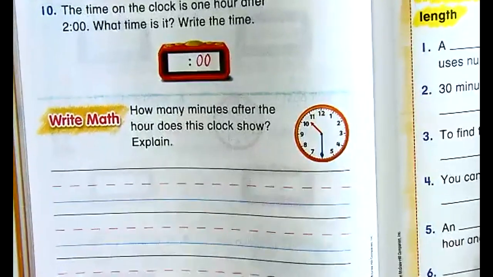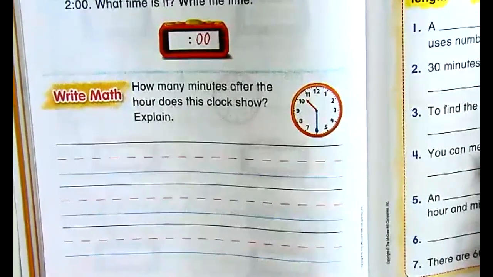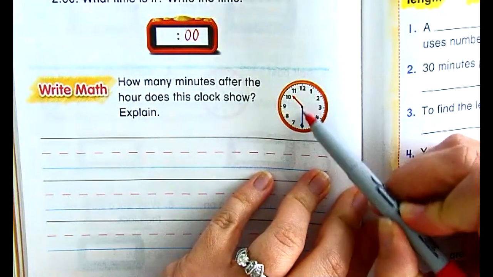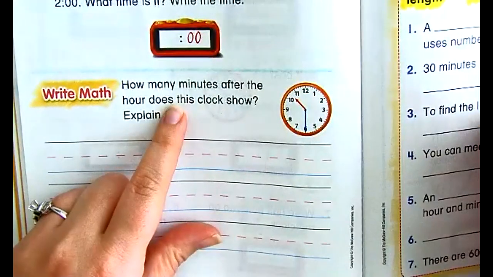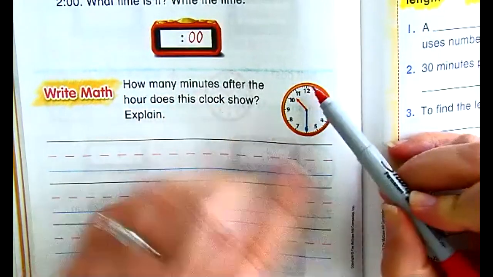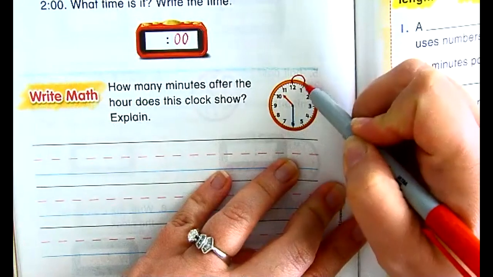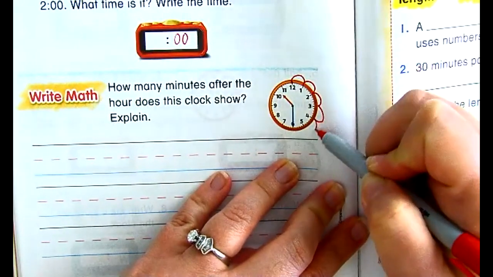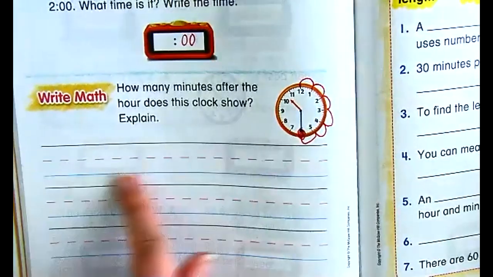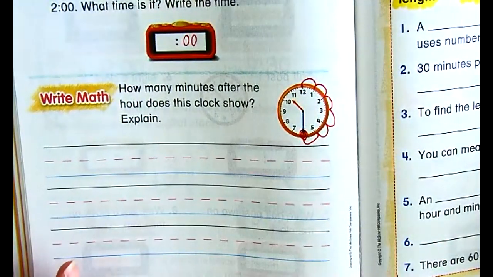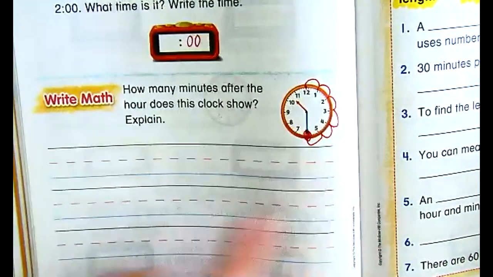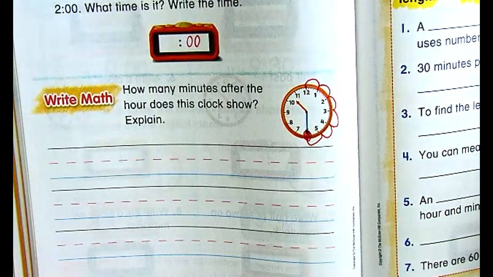So over here, we have an analog clock. My red short hand shows the hour and my minute hand over here shows the minute. The question is, how many minutes after the hour does the clock show? So remember, we start here, and if I was to count 5, 10, 15, how many minutes does that show? Please answer that in a complete sentence. A great way would be, the clock shows blank minutes after the hour. That's just one way to answer it.